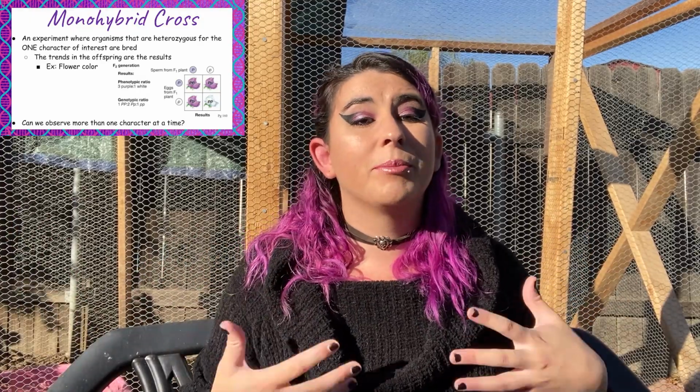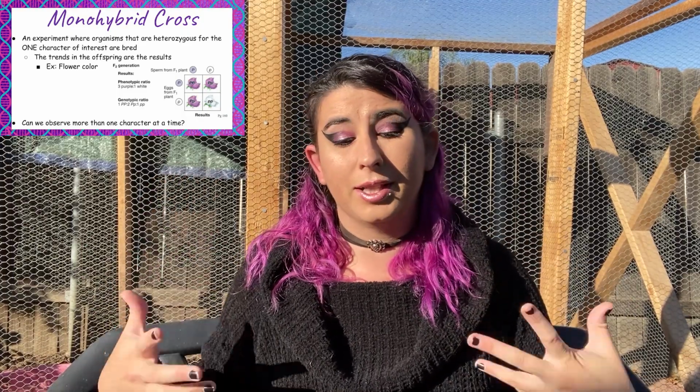So the example here being the flower color experiment, where the F1 generation was heterozygous for the purple and white flower color, and then those plants were bred to get that F2 generation, where we had this lovely ratio of 3 purple flowers to 1 white flower for the offspring that resulted. And we learned about the difference between the phenotypic ratio and the genotypic ratio.